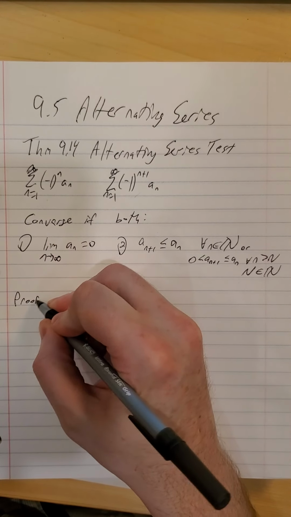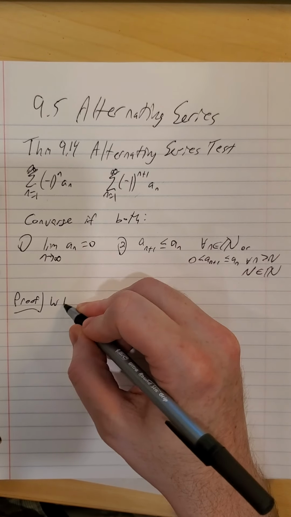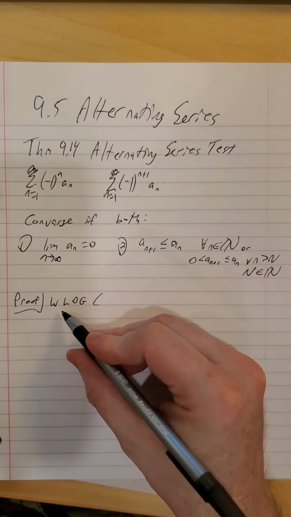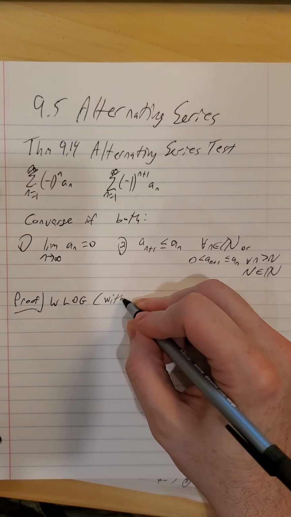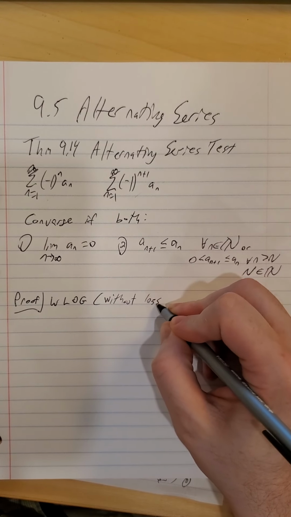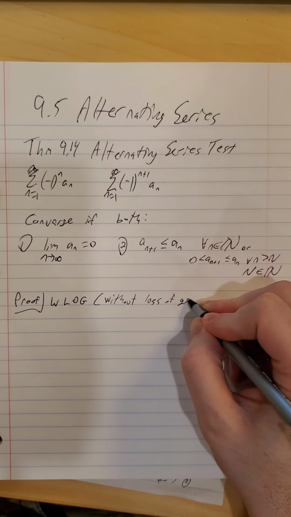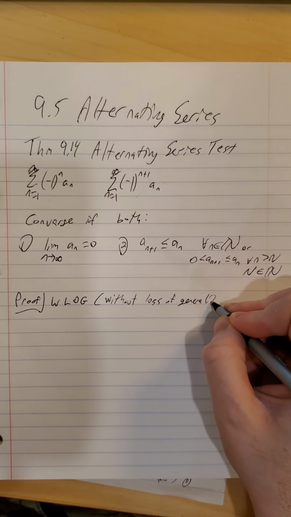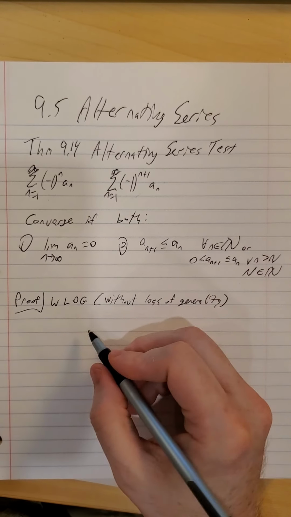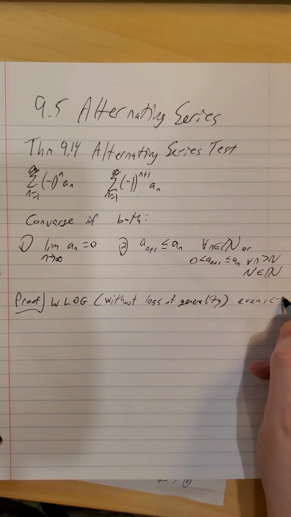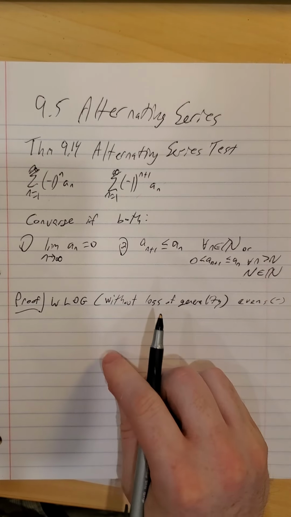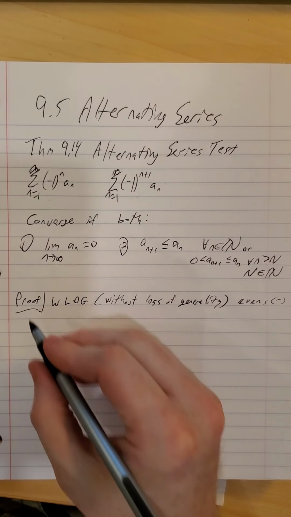Our proof, without loss of generality, that's an abbreviation you'll see more and more in your math classes the further you go. Without loss of generality, we'll use the case where we have the evens as our negatives. So this second one.